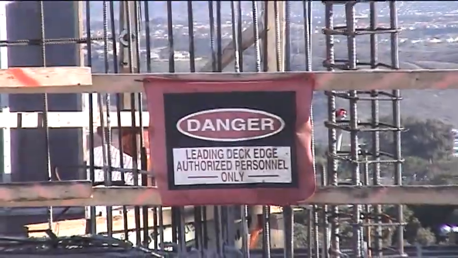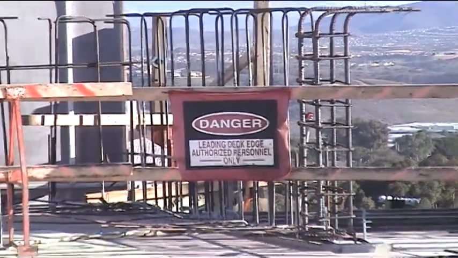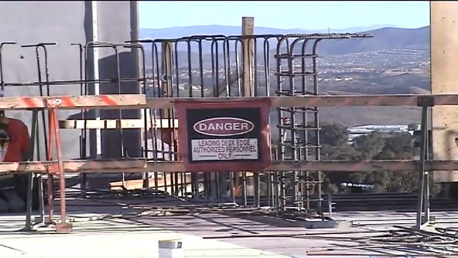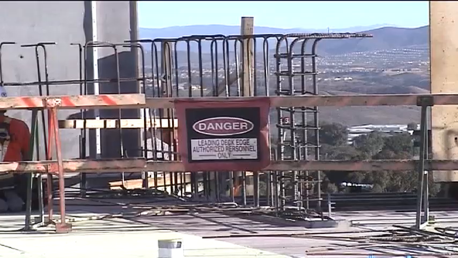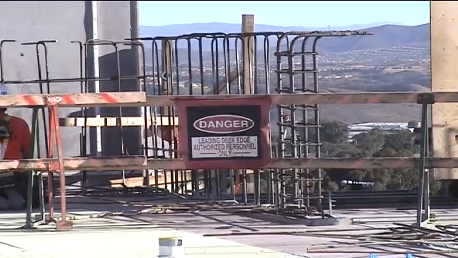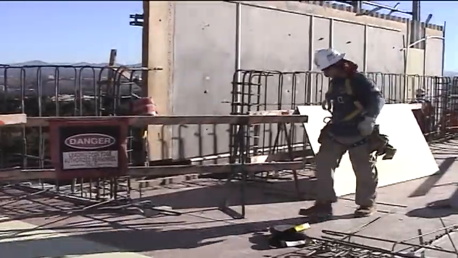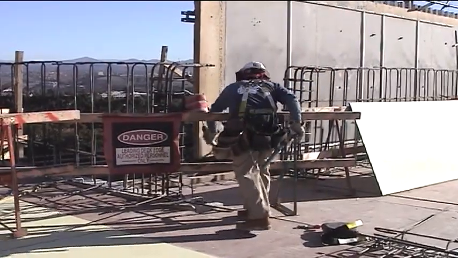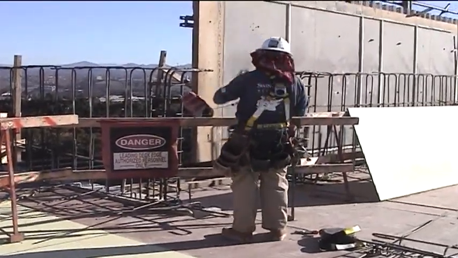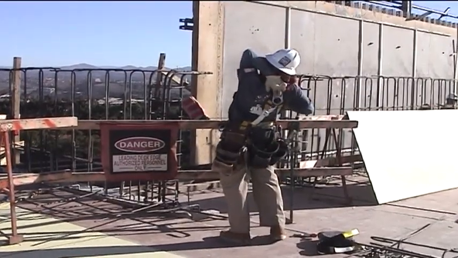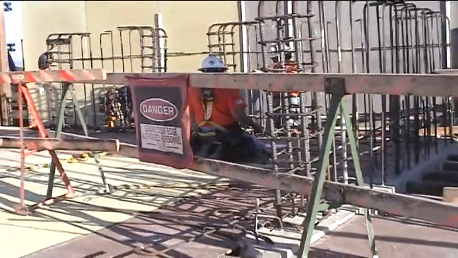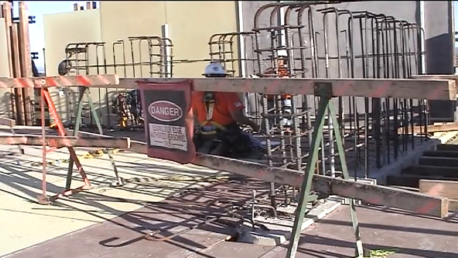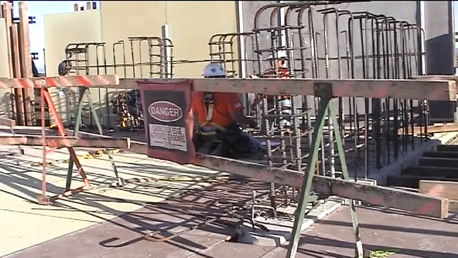A controlled access zone is a work area designated and clearly marked in which certain types of work may take place without conventional fall protection systems. Only qualified personnel involved in the operation are allowed to enter the zone. Controlled access zones must be defined by a control line or by any other means that restrict access.